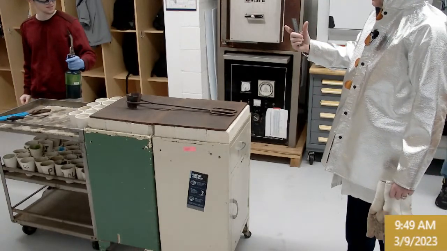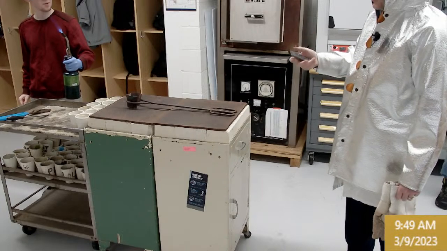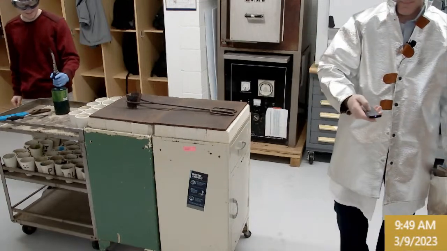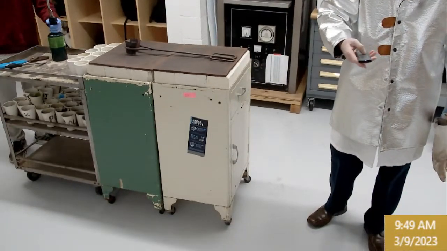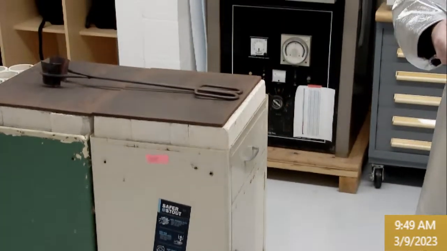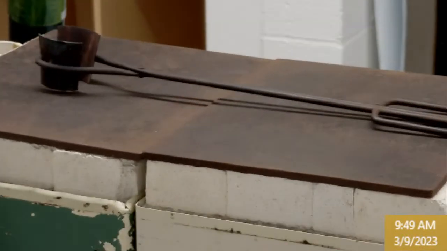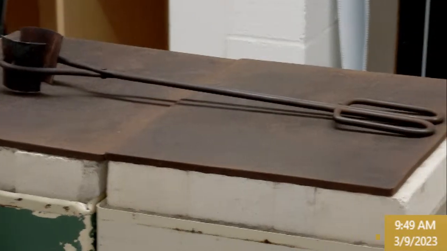So it's just a slow pull, and then it should click at the end. Keep going. There you go. Yeah, that one's tricky. Maybe I should just replace it.